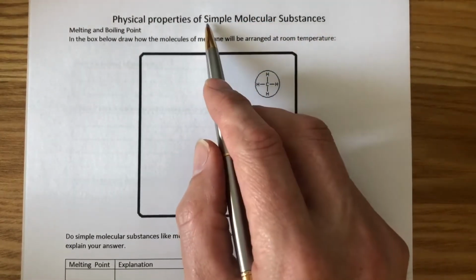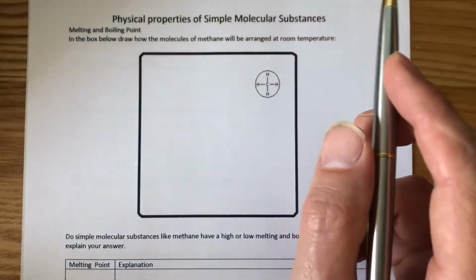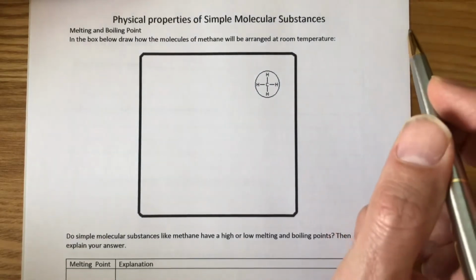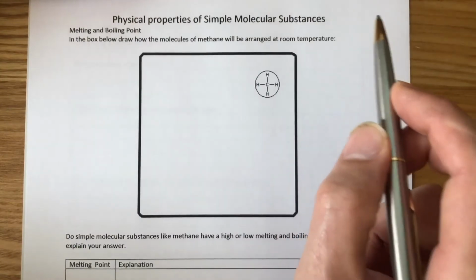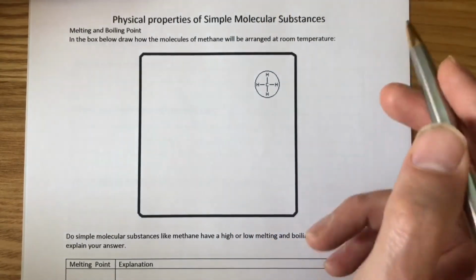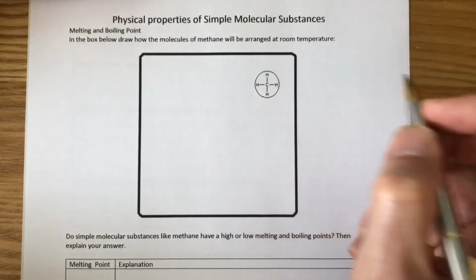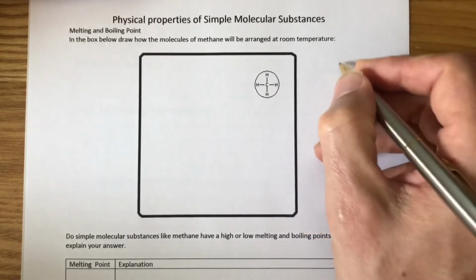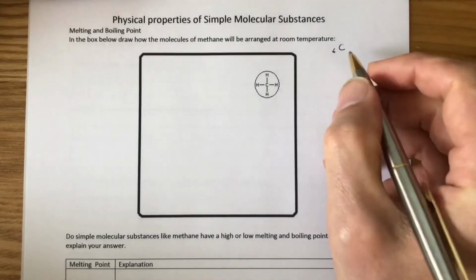Now we've got the title here, Simple Molecular Substances. The word molecule is used only to describe covalent substances. It's never used to describe ionic substances or metallic substances. It means covalently bonded, a particle with covalent bonds within it. So we're going to use methane, which is CH4, as the example here. And just to remind you how the covalent bond works, this is a recap of the last video that we did.